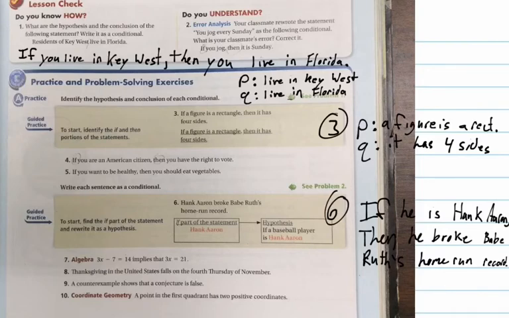Can you repeat on number 8? Did you get it? Sorry, I'm not writing all these down.